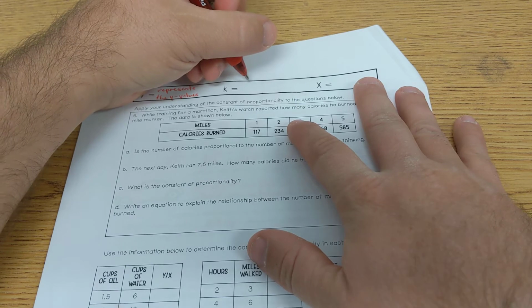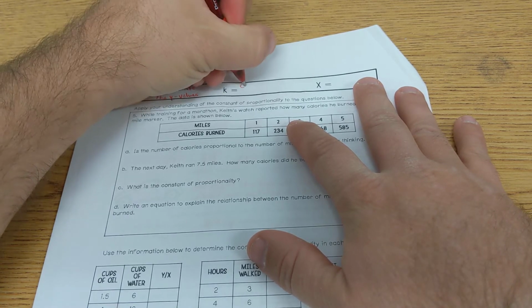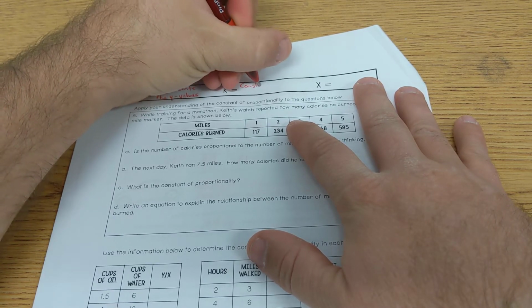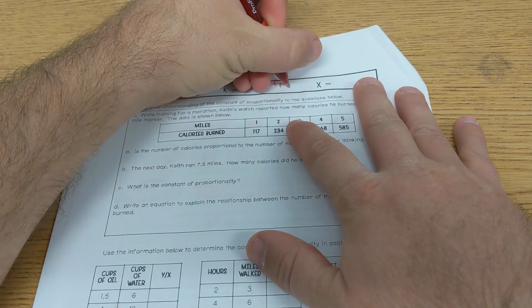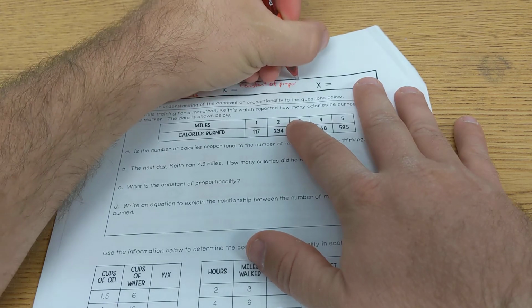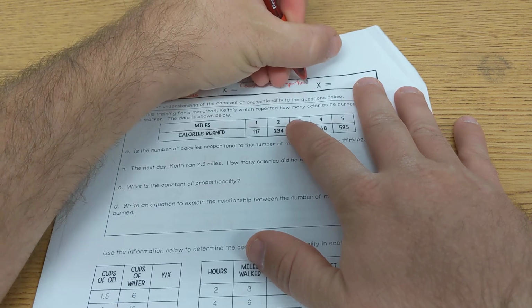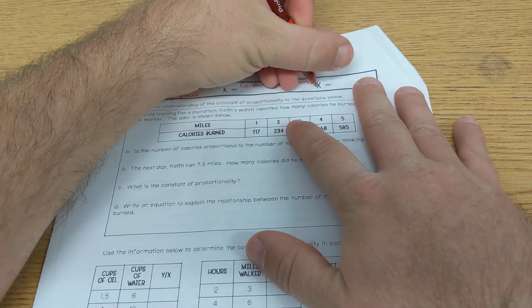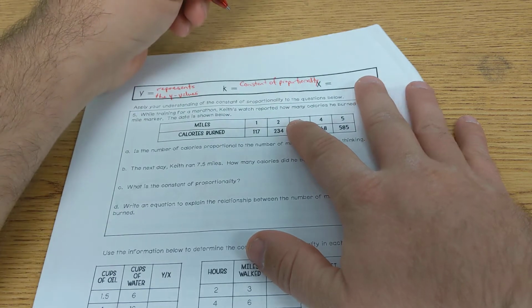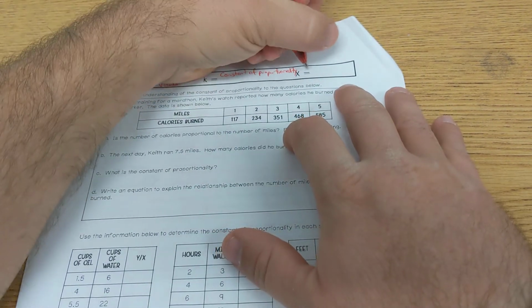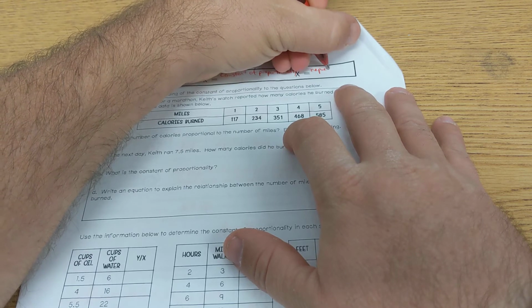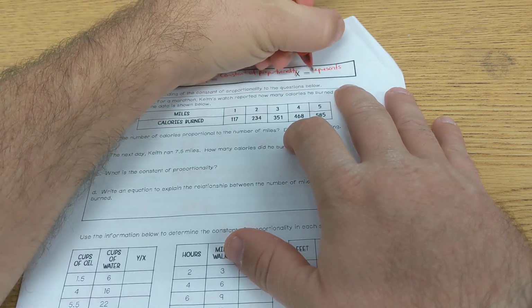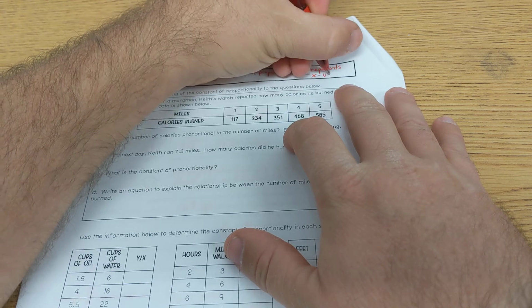K, well, that's that new word we talked about, and that's the constant of proportionality. And X represents the x values.